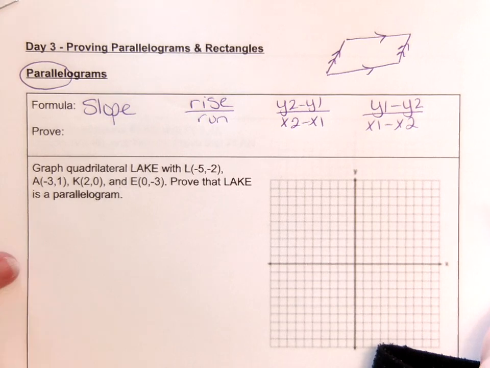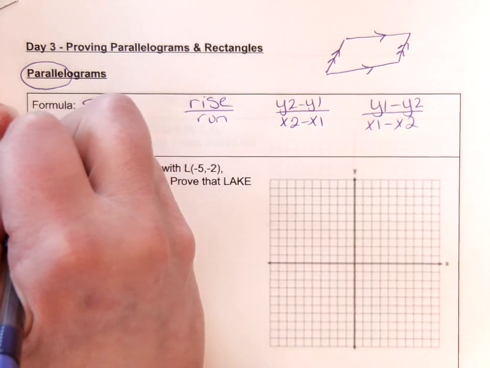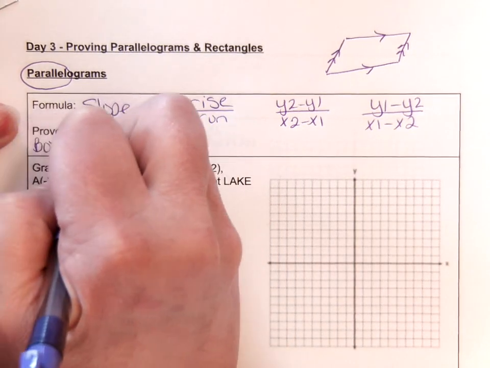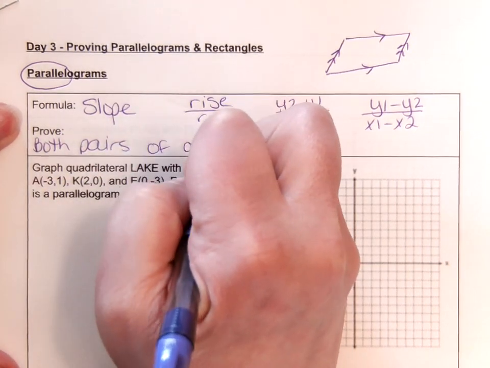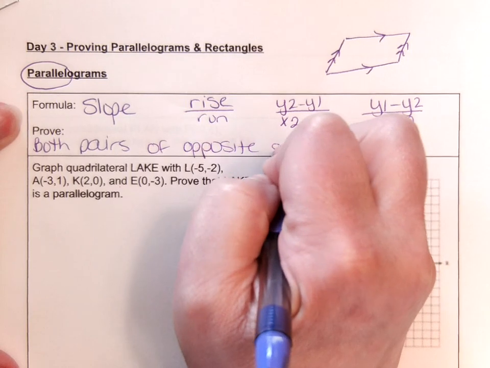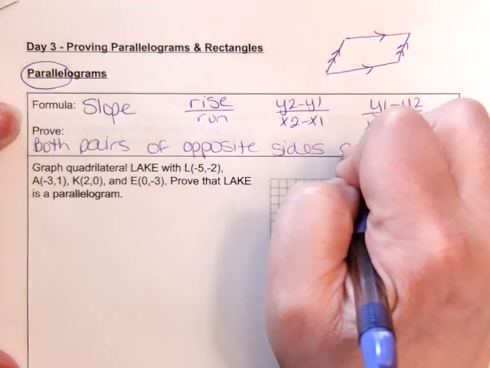And what we're going to prove is that both pairs of opposite sides are parallel.